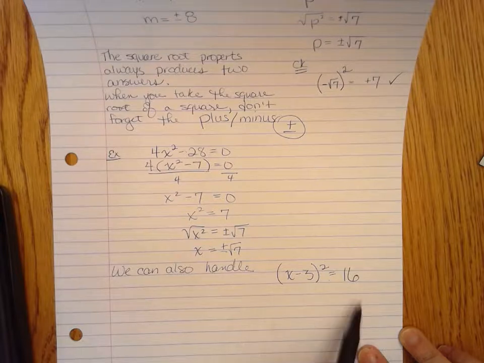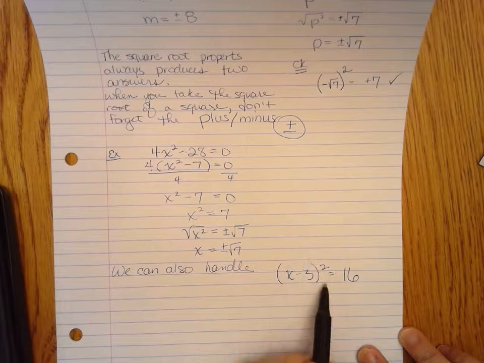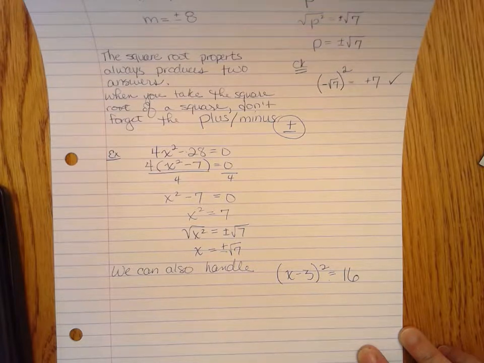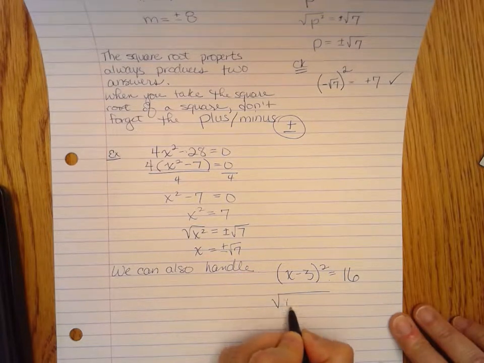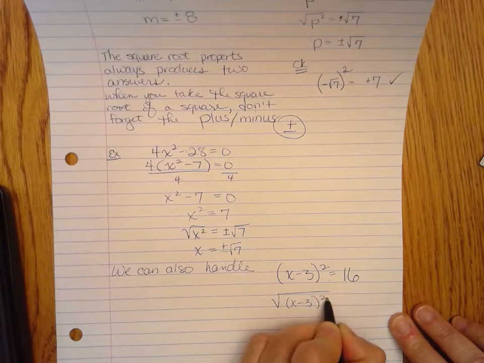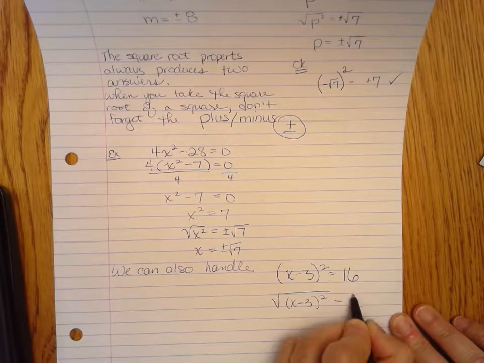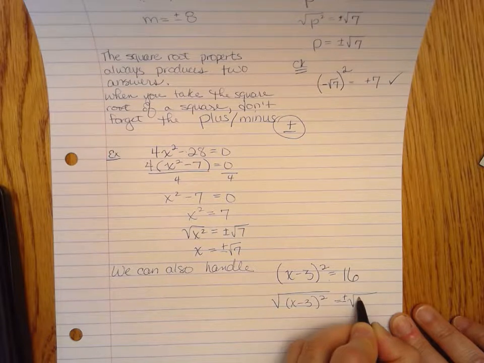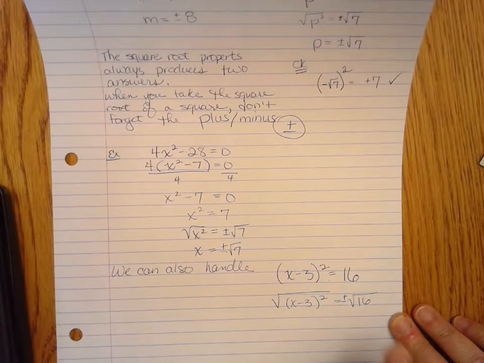I don't have to square this all out and then move the 16 over and then try to factor and see what's going on. You could, but if you notice, this side is squared. At this point, I can undo that square to just get an x minus 3. So let's try that. Square root of x minus 3 squared equals plus minus square root of 16. Okay, that's 4, so that's kind of nice.